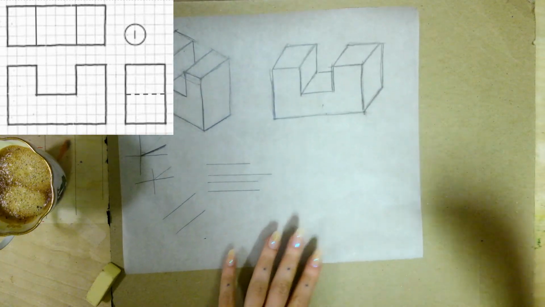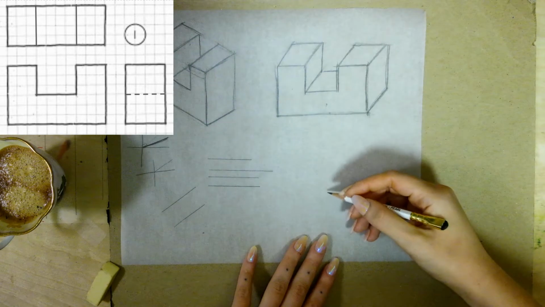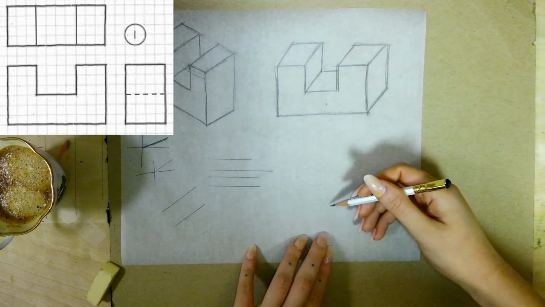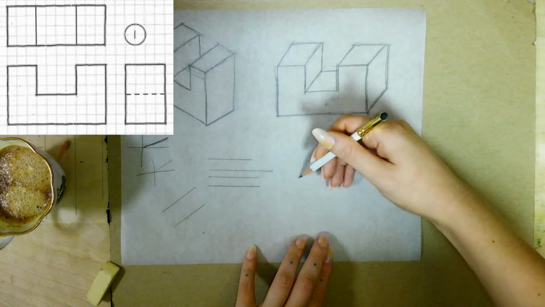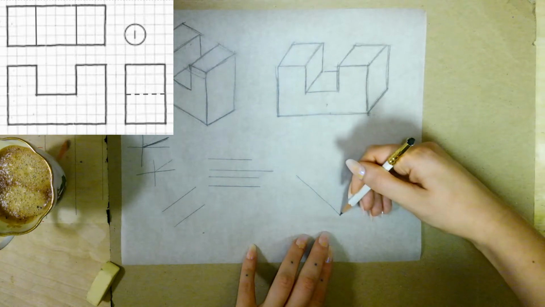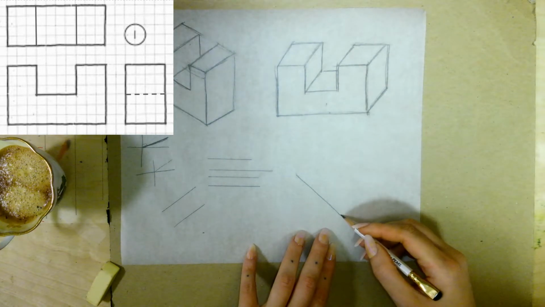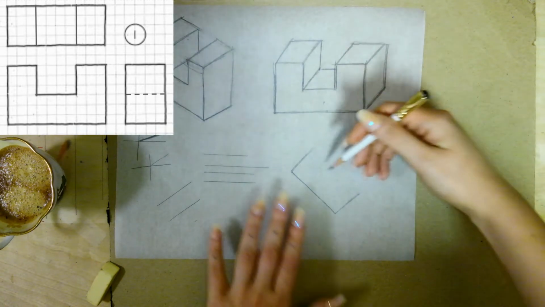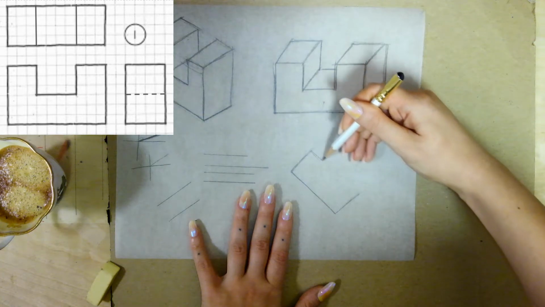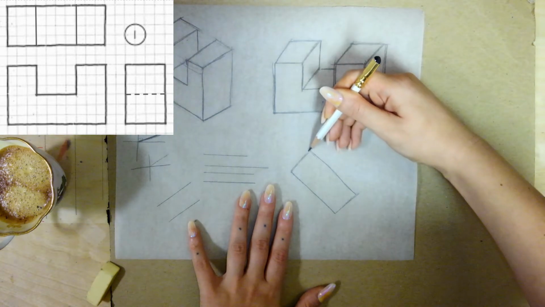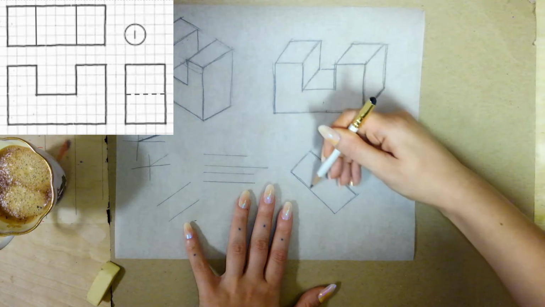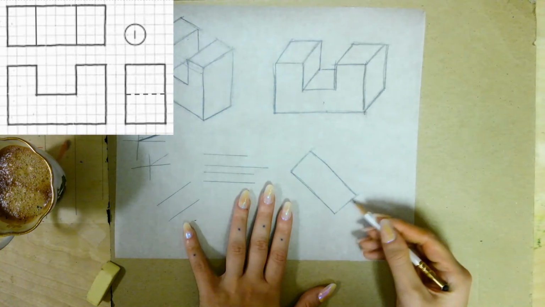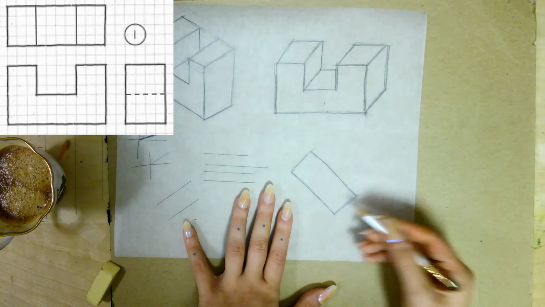So again, with that plan oblique, what I'll often start with is drawing the top of the object in a bounding box on whatever angle I want to have it tilted on, purely because this is going to help me relate it back to those 45-degree lines.